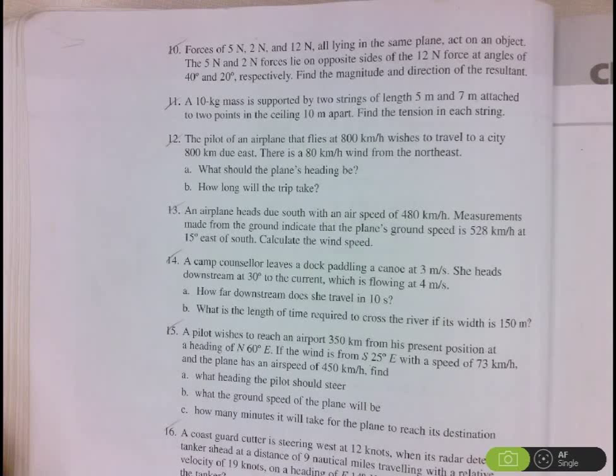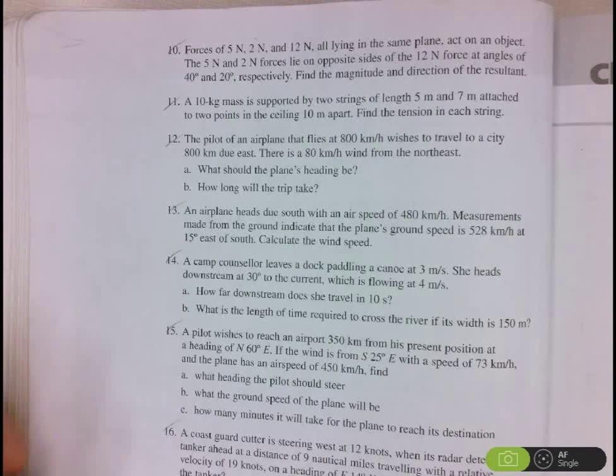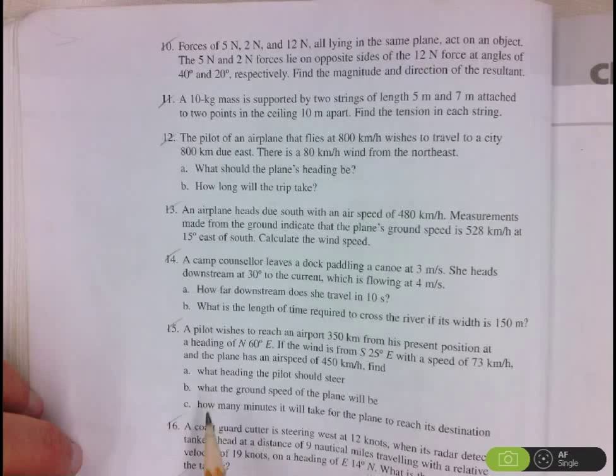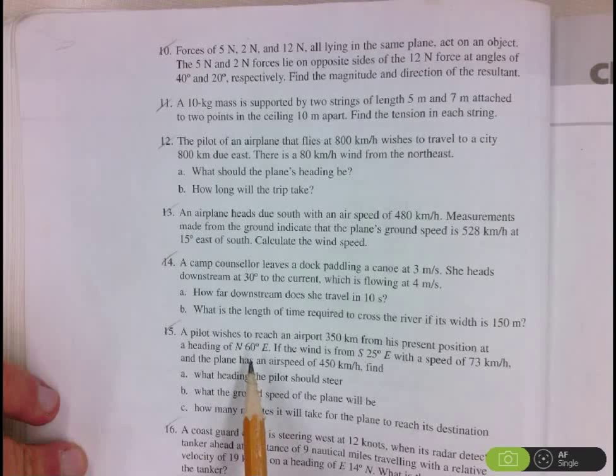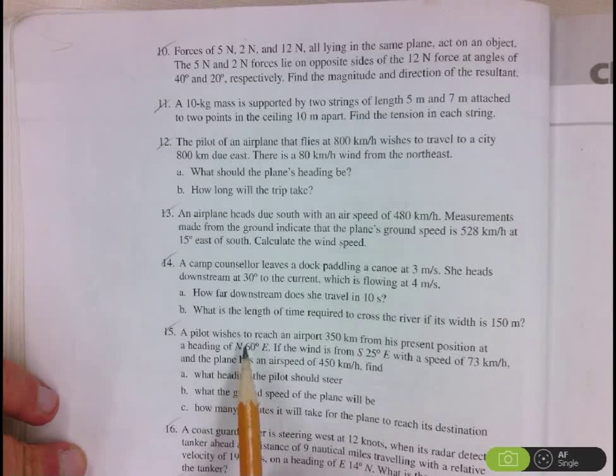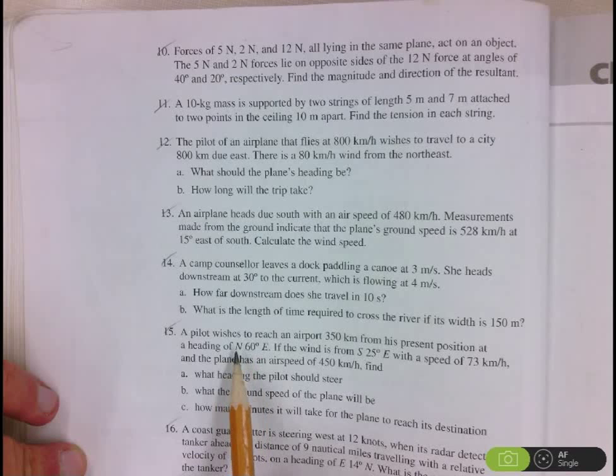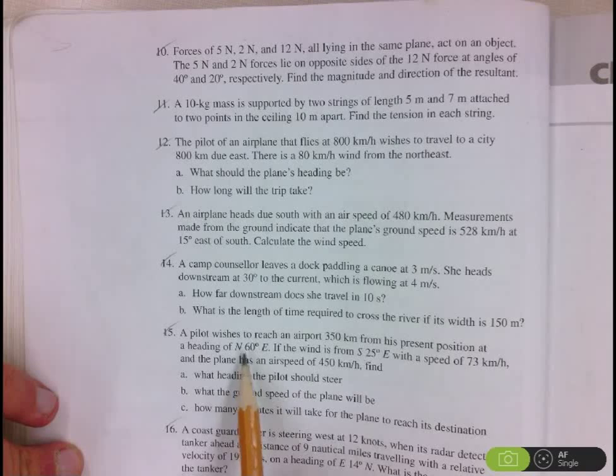Hi folks, we're going to take a look at question 15 on page 36. So let's take a look at the question here. A pilot wishes to reach an airport 350 kilometers from his present position at a heading of north 60 degrees east. Okay, so this is telling us where the plane has to actually fly. So this would represent the ground velocity, our resultant velocity. This is where the plane actually has to fly.